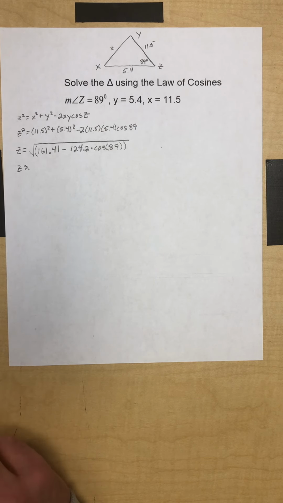The numerator is negative and the denominator is negative, so the negatives cancel each other out. I'm going to get a positive 52.1744 over a positive 136.296.